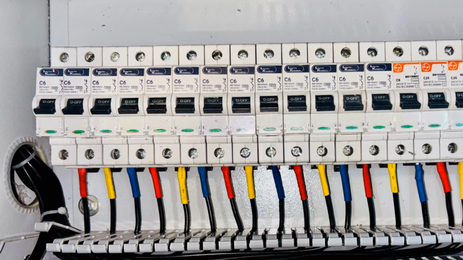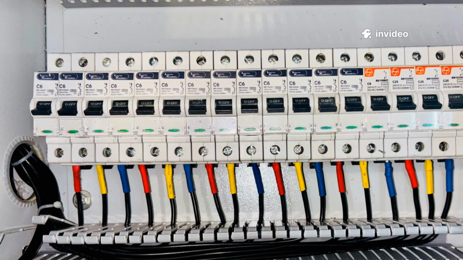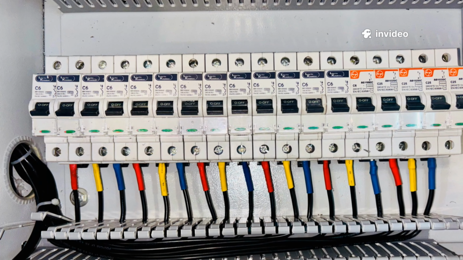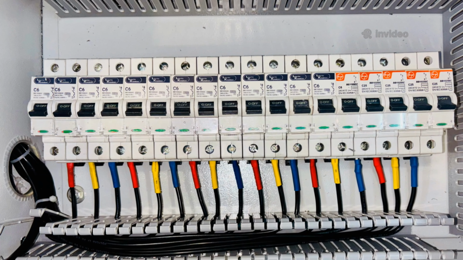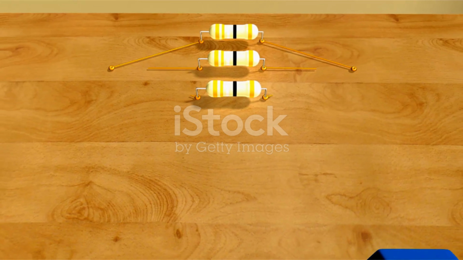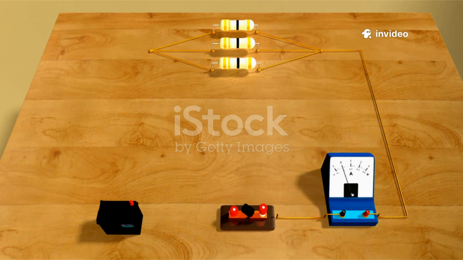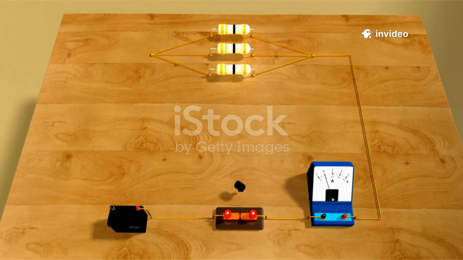In parallel circuits, there are multiple paths or branches for the current to flow. Components are connected side by side, creating alternative routes for the electricity. This means that the total current entering a parallel circuit splits among the different branches. The amount of current flowing through each branch depends on the resistance of that branch.